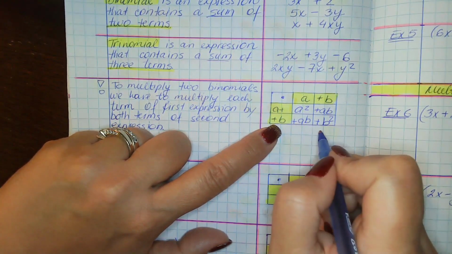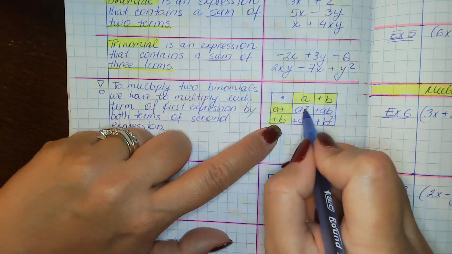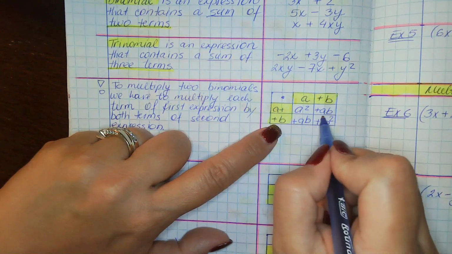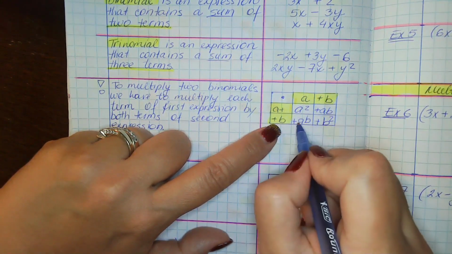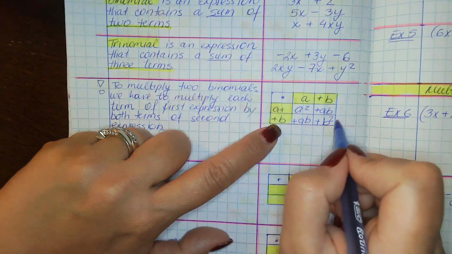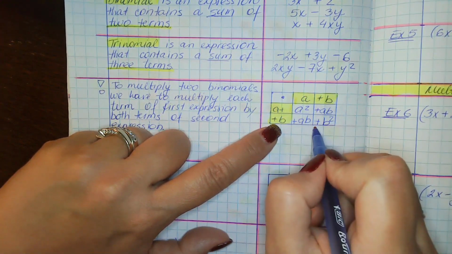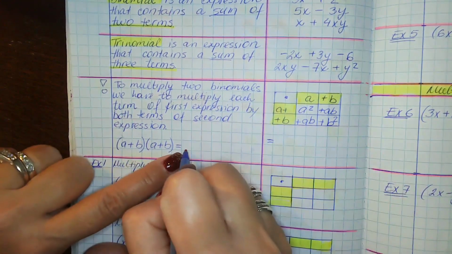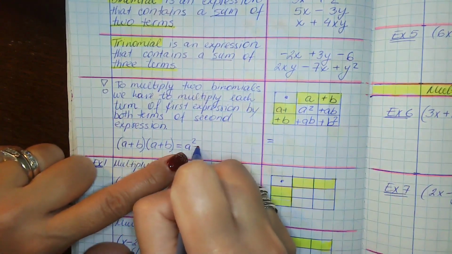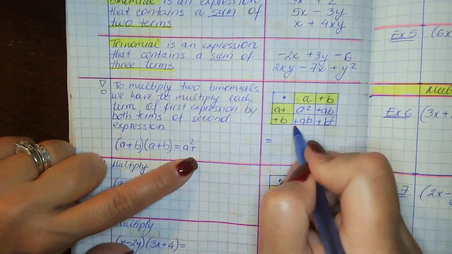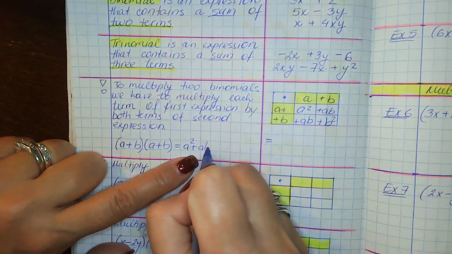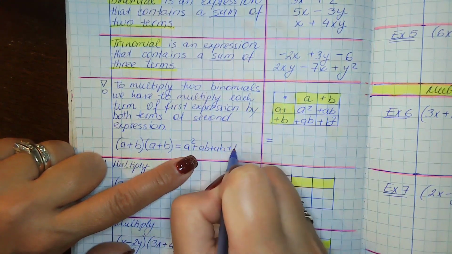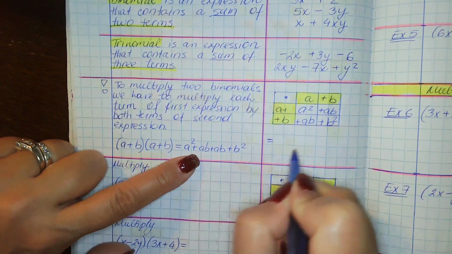And then I have a four-term answer. A squared, a times b, ab. A times b again, ab, and b squared. So my answer for the multiplication is four terms. I have a squared plus. Now I look at the ab and ab, and they are the same kind. In other words, they are like terms, and then b squared.